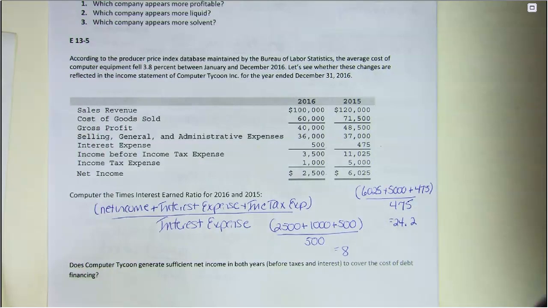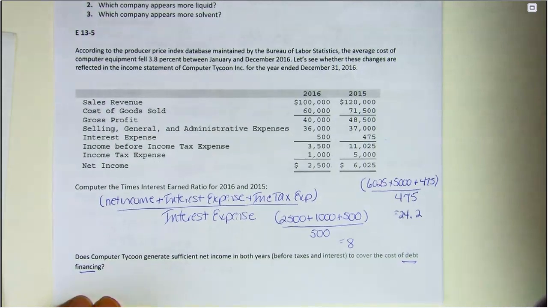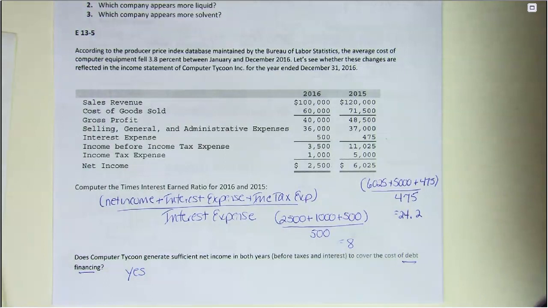Our question here is, does Computer Tycoon generate sufficient net income in both years, before interest and taxes, to cover the cost of debt financing? And by debt financing, we really mean interest. And the answer is yes. We could cover our interest expense in both years.